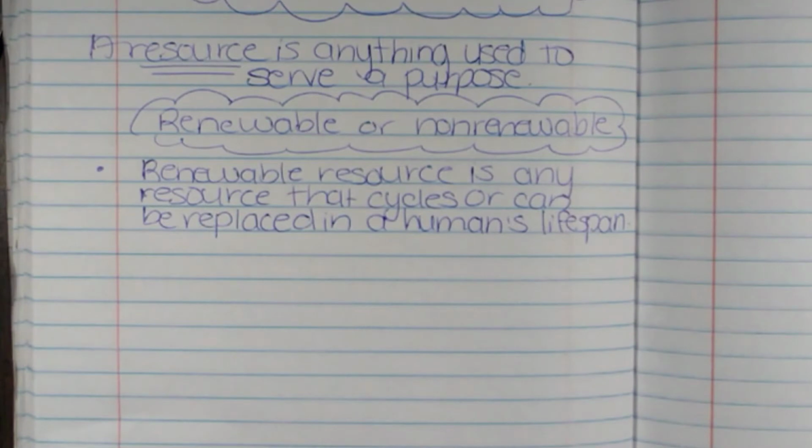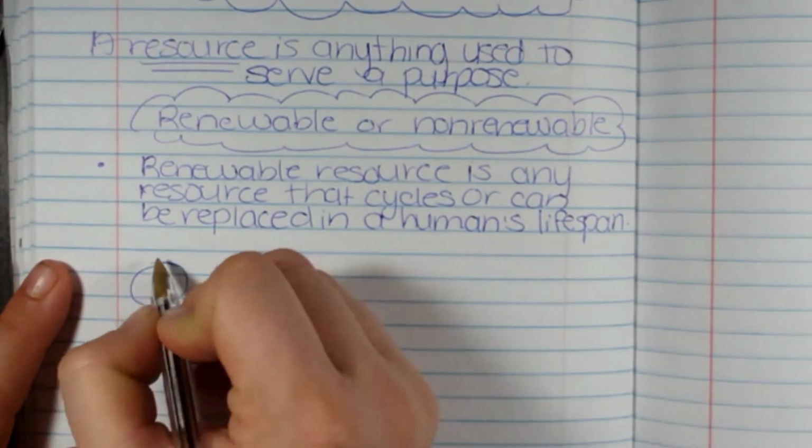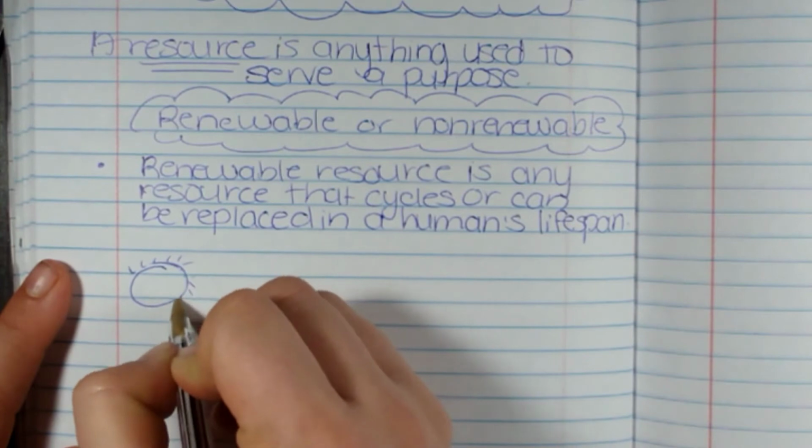Okay, so what are some examples? Some examples of renewable resources include solar.